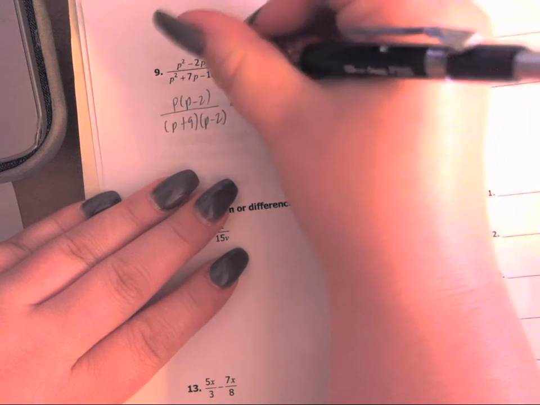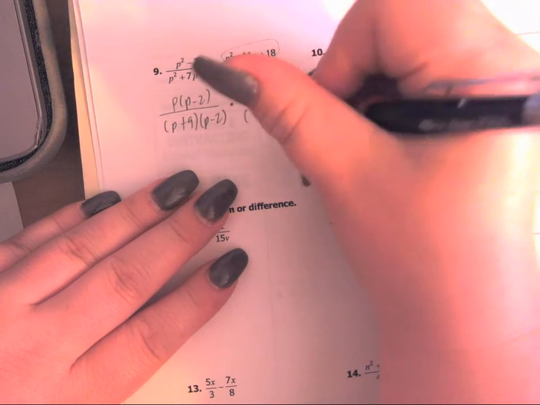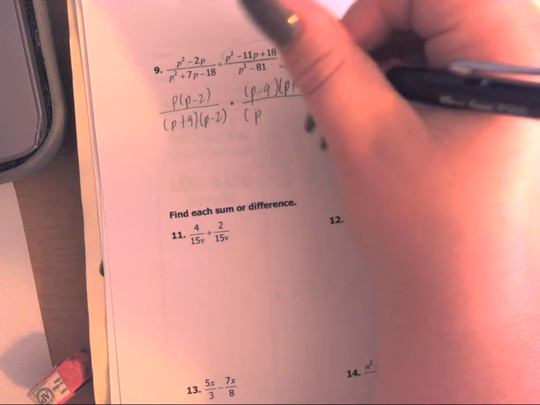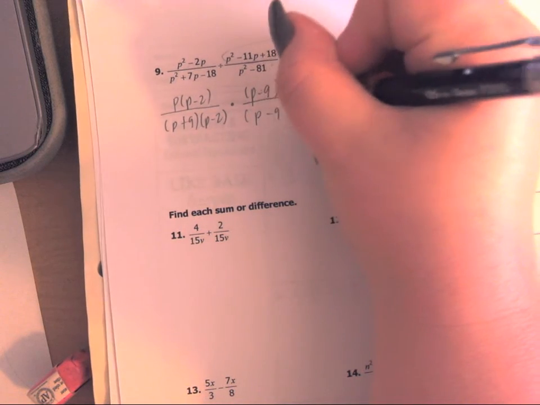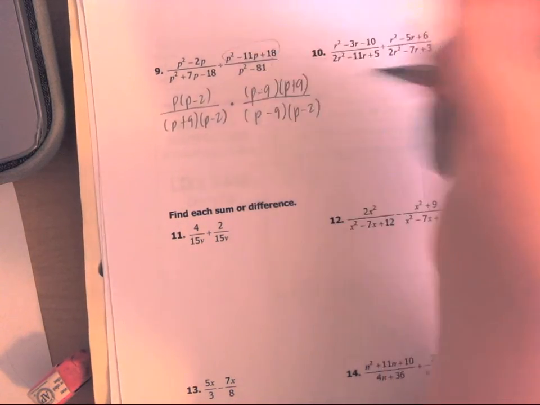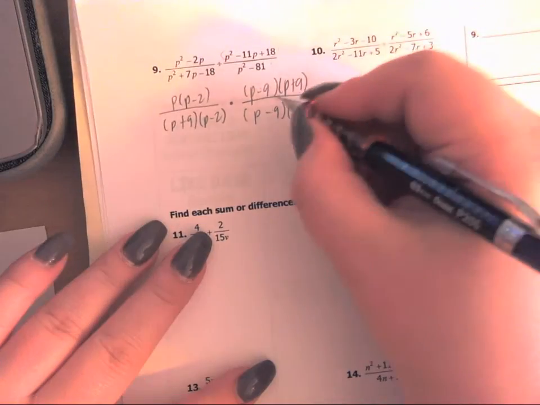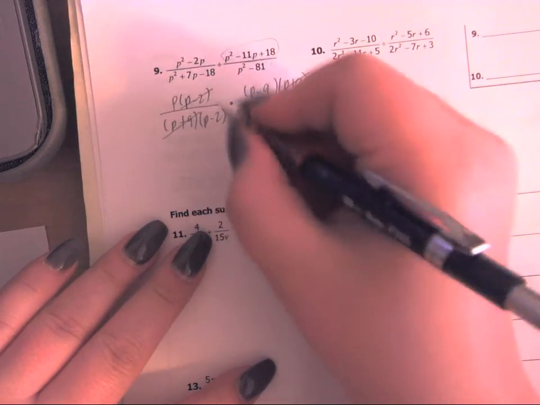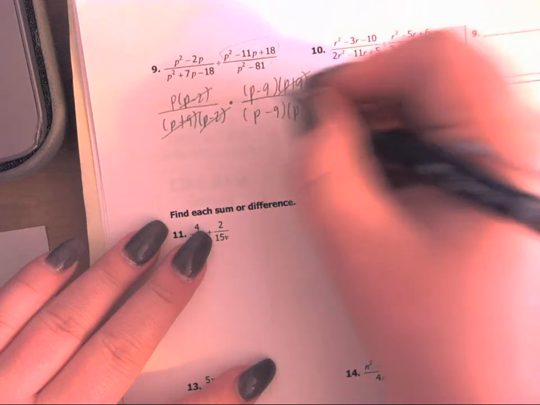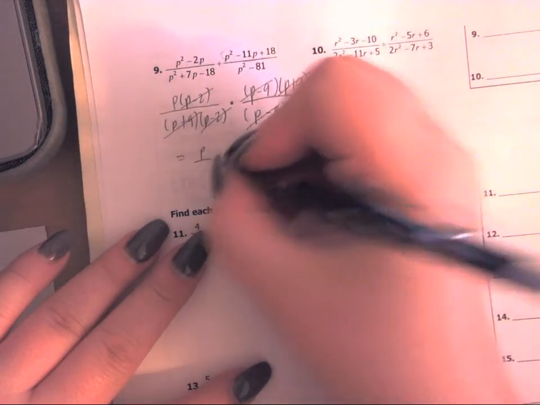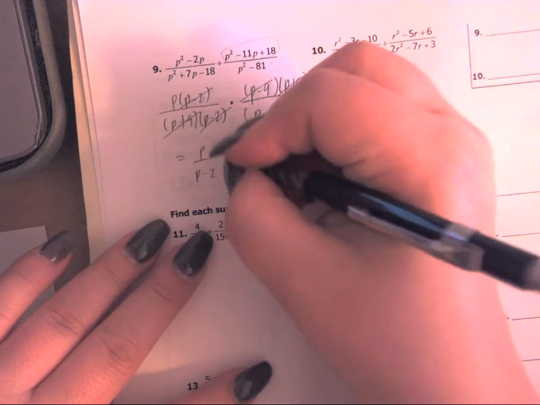And the top factors, which will now be the bottom, to p minus 9 and p minus 2. Okay, and then the p plus 9's cancel, the p minus 2's cancel, and the p minus 9's cancel. So all you have left is p over p minus 2.